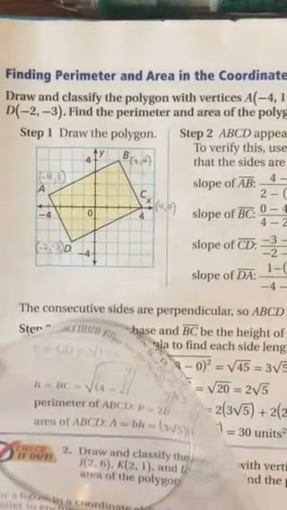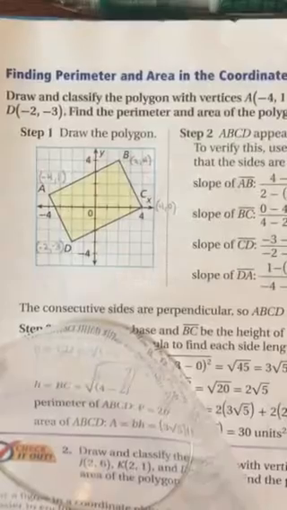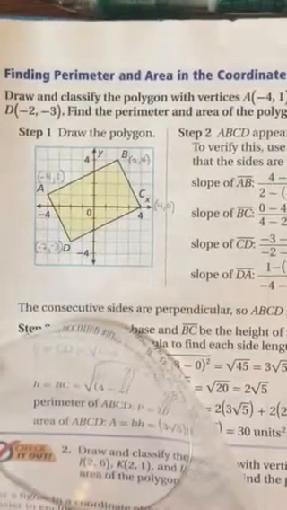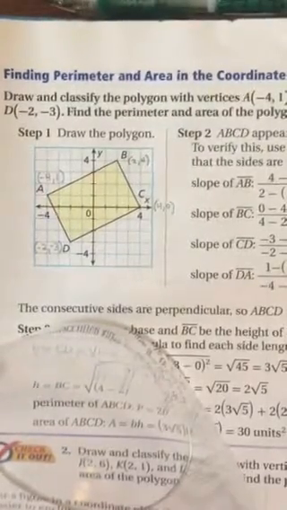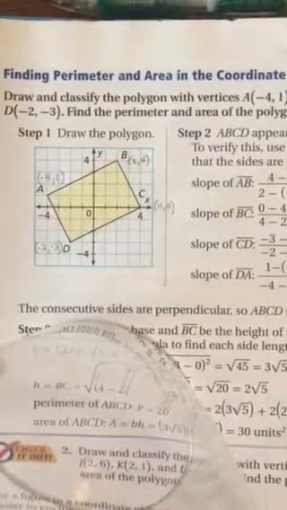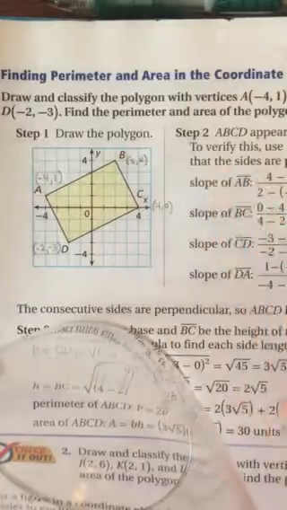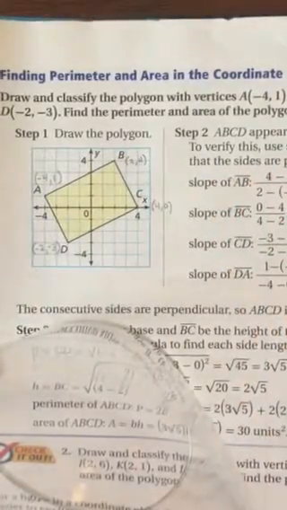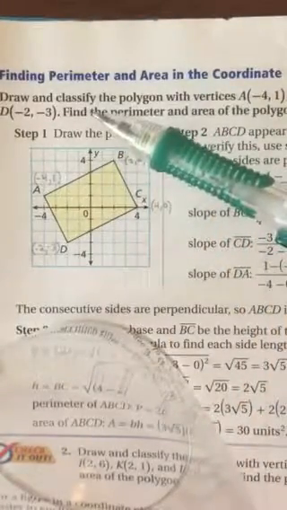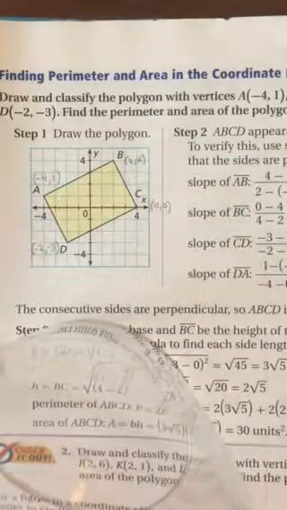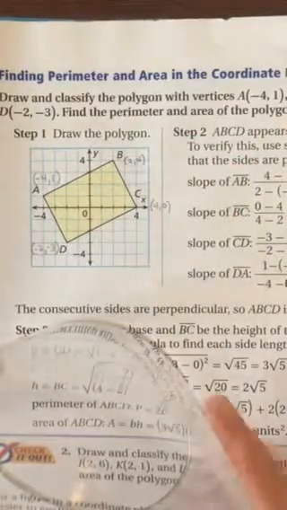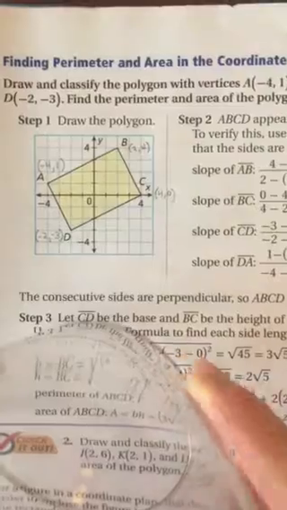Draw and classify the polygon with vertices A, B, C, and D. Find the perimeter of it and the area of it. So we also remember we're not just drawing it and we're not just finding the area and the perimeter, but we also must classify it as what shape it is. So we're pulling together a lot of geometry that we've learned in the last few lessons, actually the last few chapters.